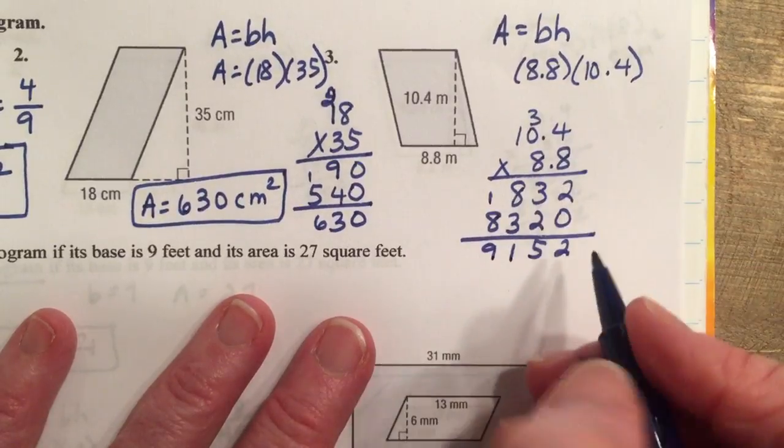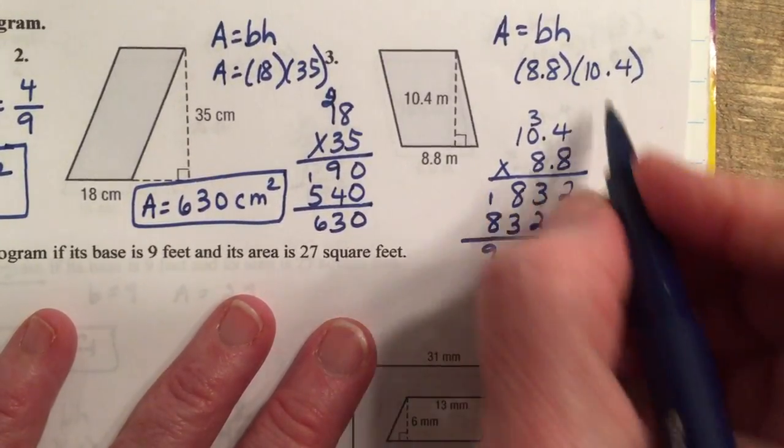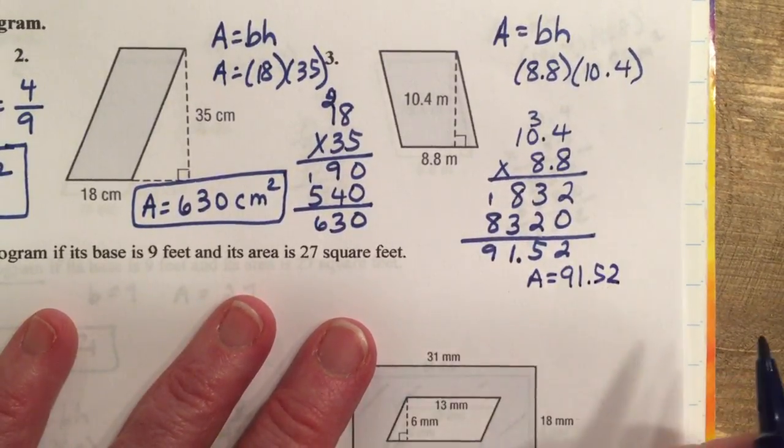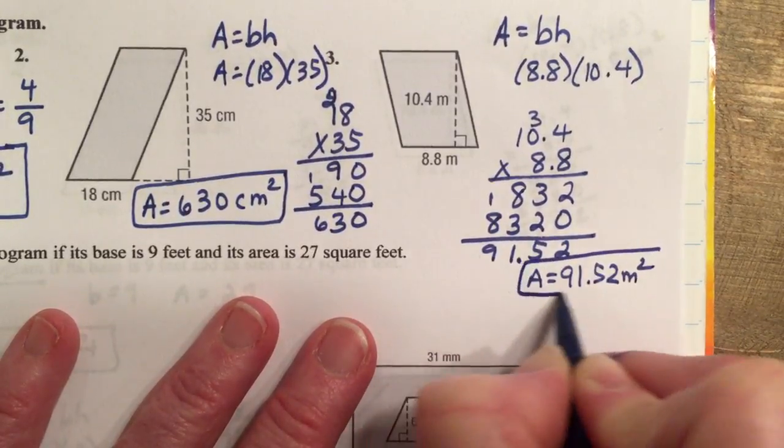I have 2 decimal places here, so I need 2 here. So my answer ends up being, area is going to equal 91.52. And this is going to be in square meters or meters squared.